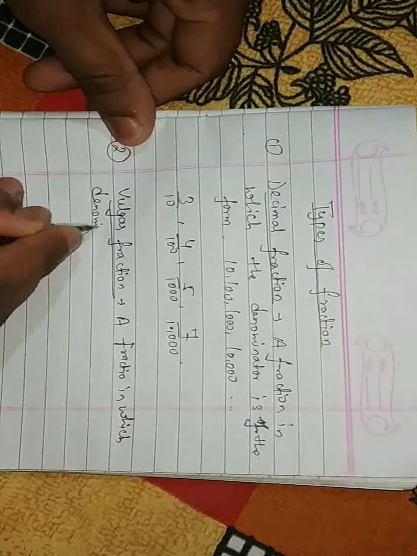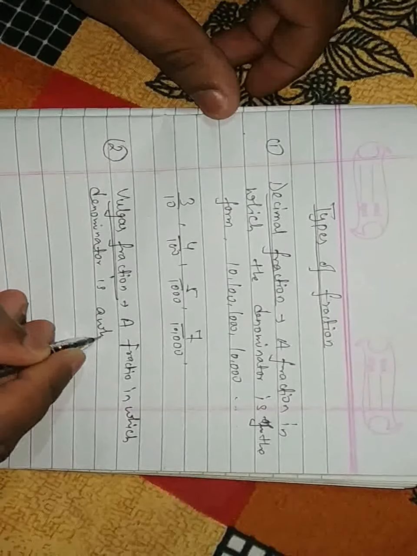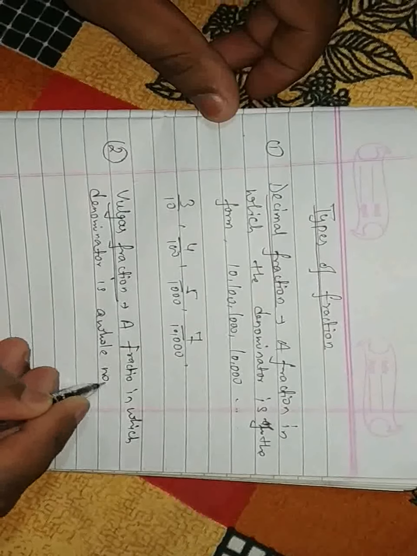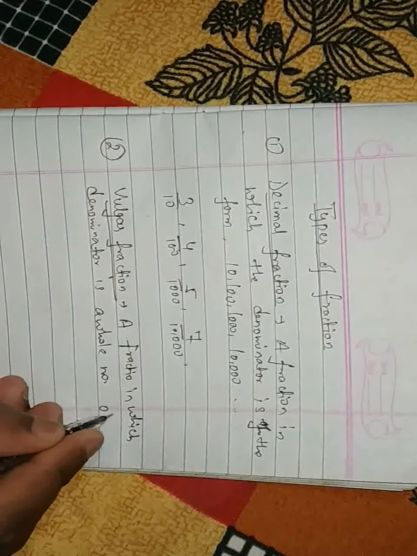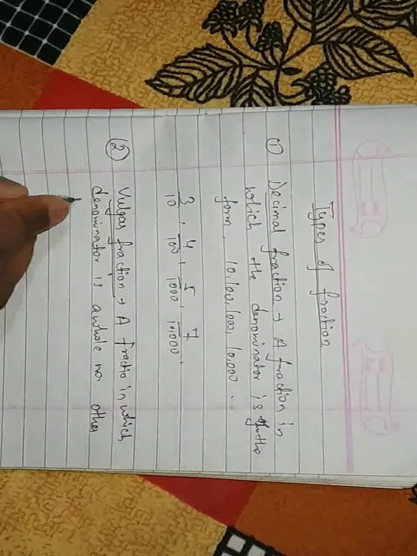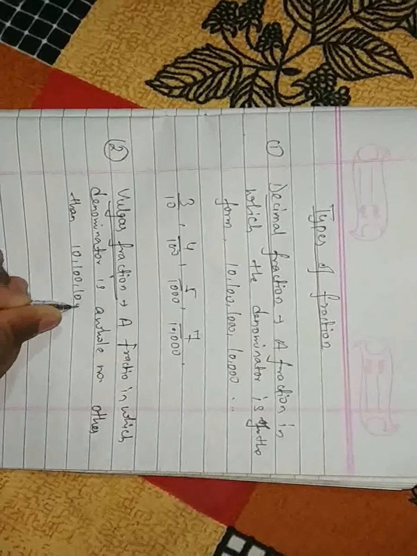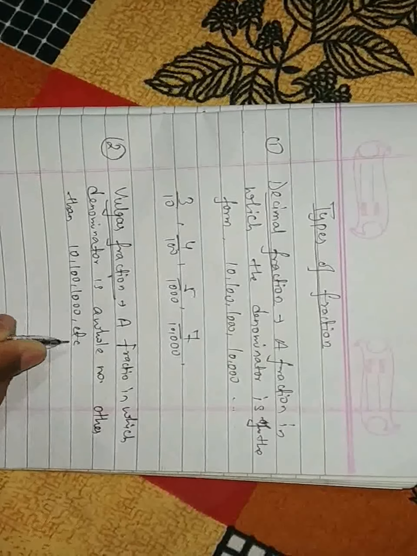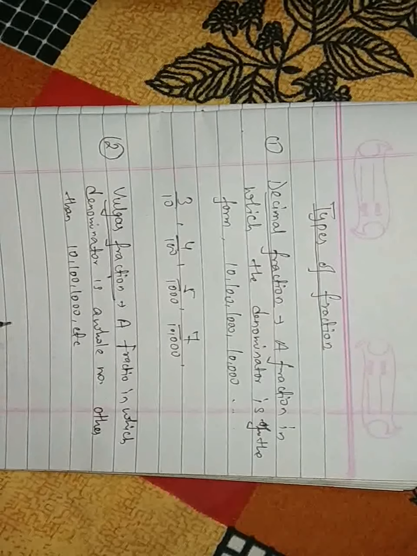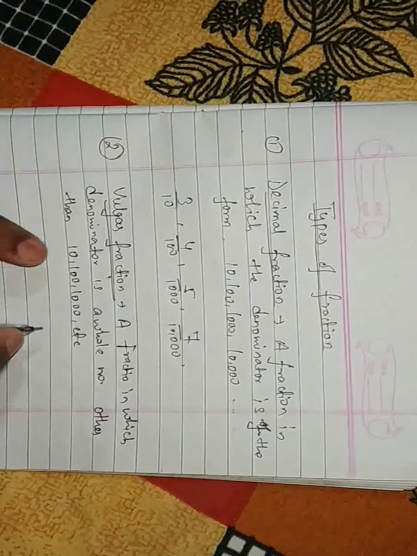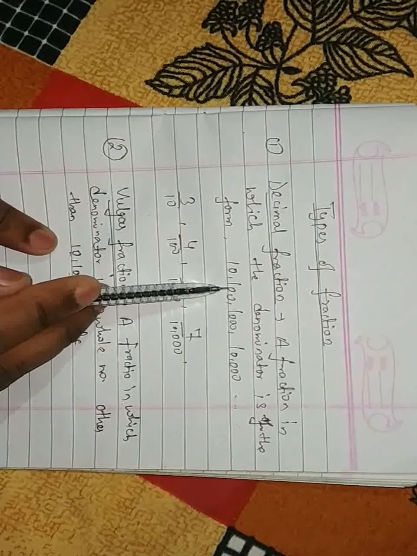A fraction in which denominator is a whole number. वैसा कोई भी फ्रैक्शन जिसमें डिनोमिनेटर जो हो वो होल नंबर हो, बट अदर देन 10, 100, 1000 एटसेट्रा. ऐसा कोई भी फ्रैक्शन जिसमें डिनोमिनेटर होल नंबर फॉर्म में हो बट उसमें डिनोमिनेटर 10, 100, 1000 नहीं होना चाहिए, जो कि हम लोग डेसिमल फ्रैक्शन में डिस्कस कर चुके हैं.